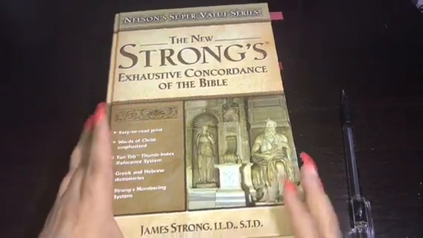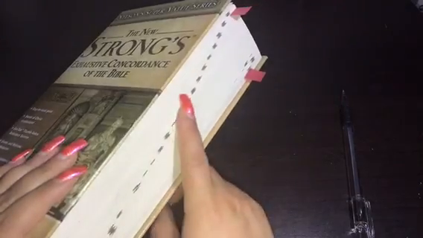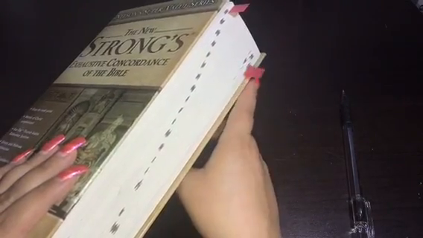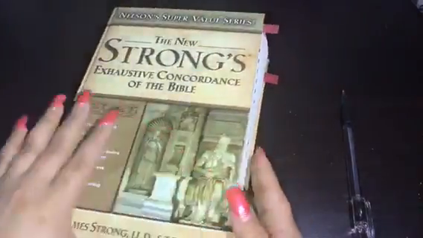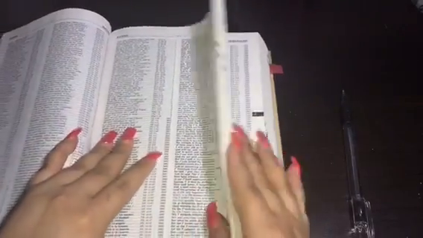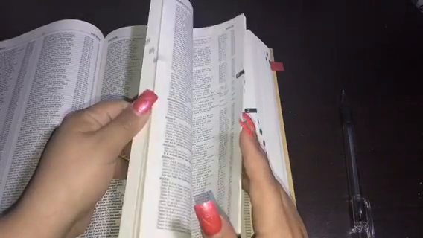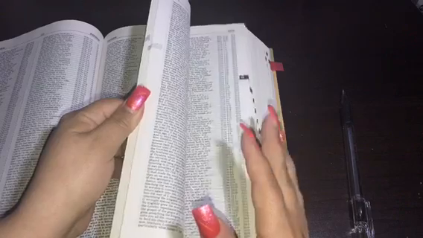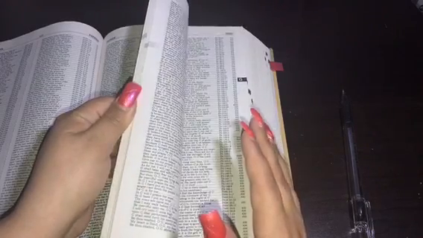There we go. So for the Strong Concordance, as I've shown in other videos, the first set is the alphabet, A through Z. Then you have your appendix, your Hebrew dictionary, and your Greek dictionary. Remember, anything in the Old Testament is going to be under the Hebrew dictionary. Everything in your New Testament is going to be under your Greek dictionary.